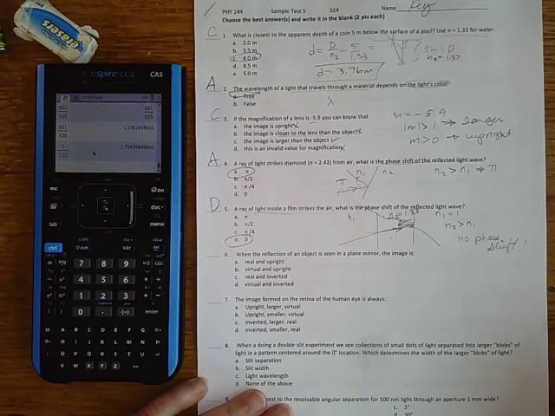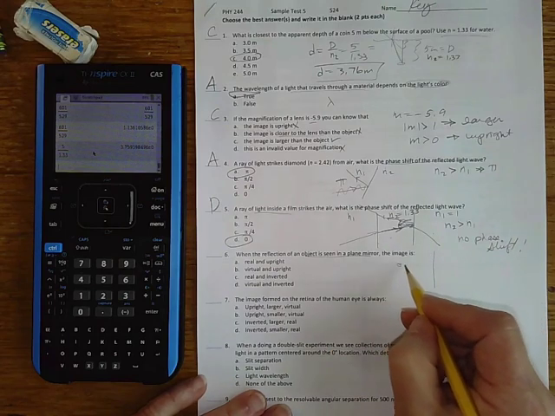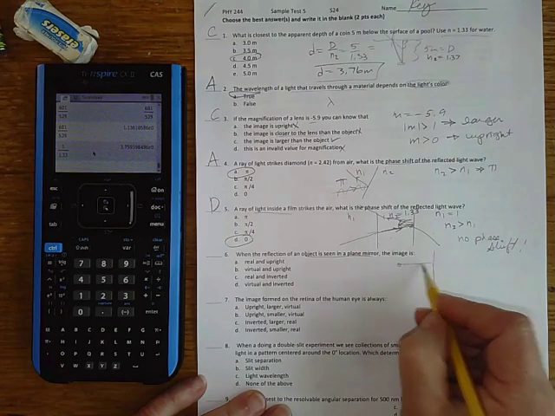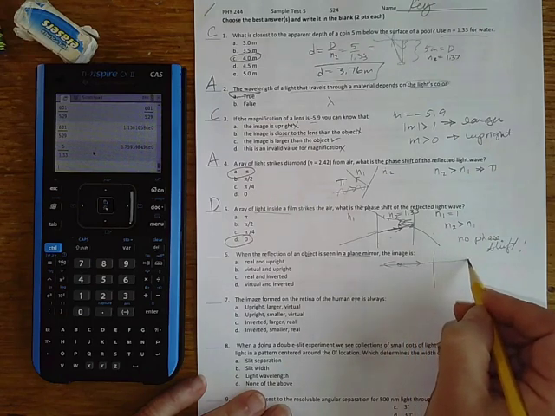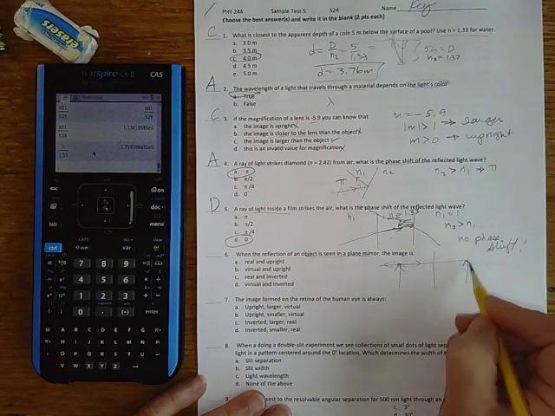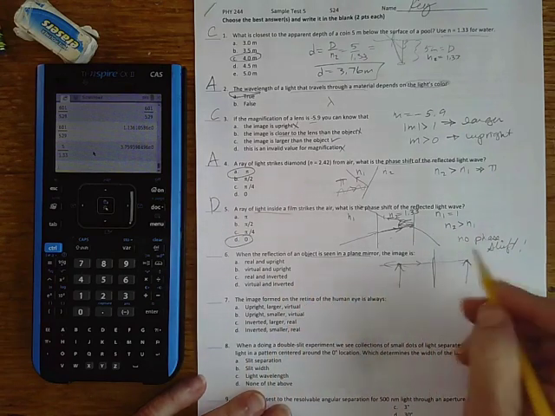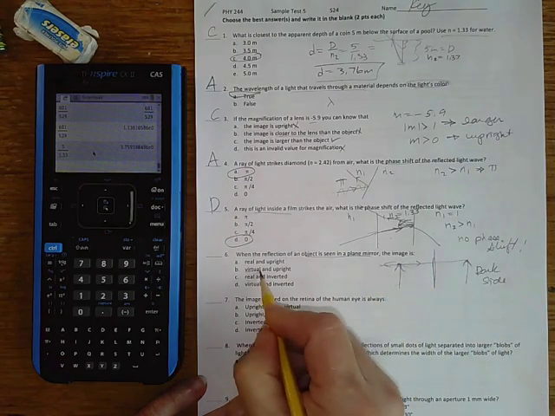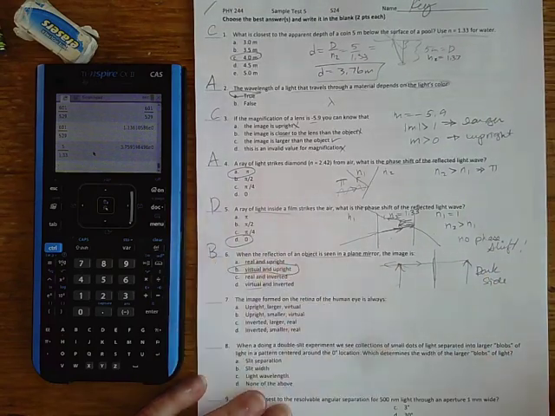All right, when the reflection of an object is seen in a plane mirror, the image is, so it looks like it's behind the mirror. Just draw an arrow. And it's upright, the same size. So it's behind the mirror, so it's on the dark side, and so it's virtual. And it is upright. When we look in mirrors, we don't see ourselves upside down, so that's B.